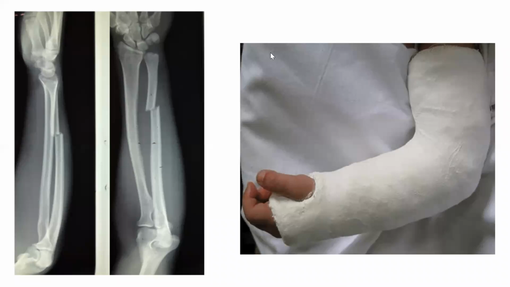Now you are looking at the first X-ray, no? Yes. Okay. So which is posterior? That has two fragments. The proximal part is posteriorly displaced, while the distal part is anteriorly displaced.